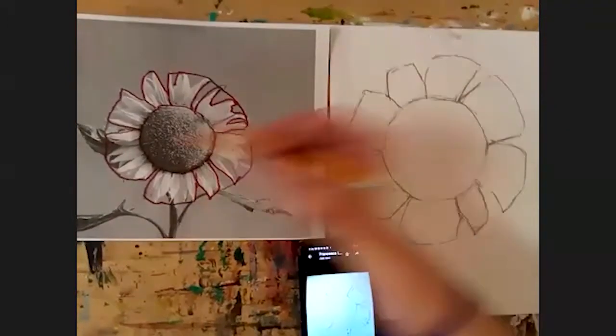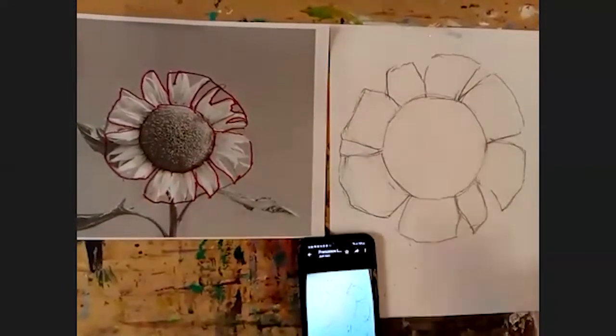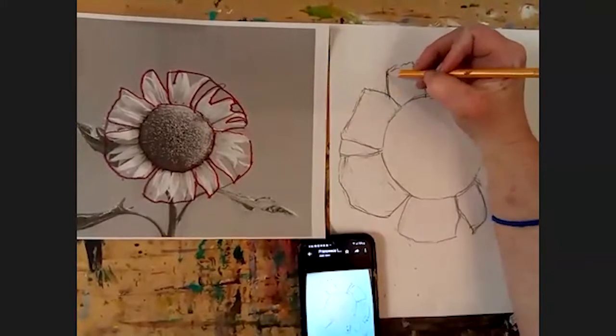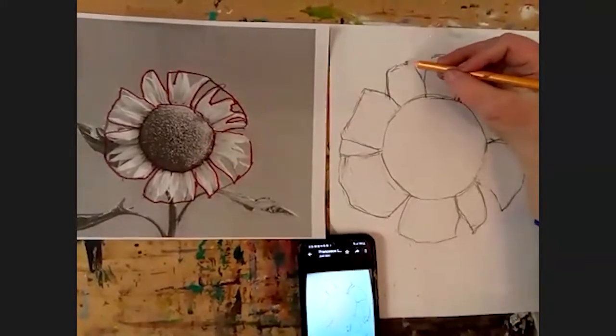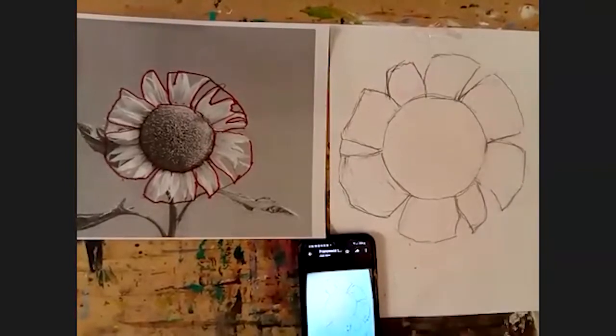Yours, well, look at this shape. Try to recreate that shape. I'm being anal, and this needs to come down a little bit. Okay, I like this one. I think everything else is good. Okay, good.